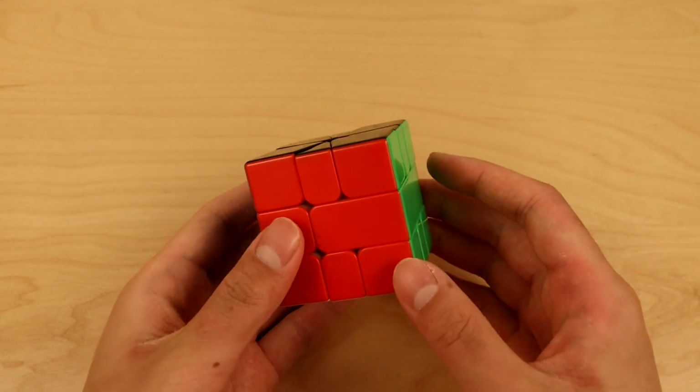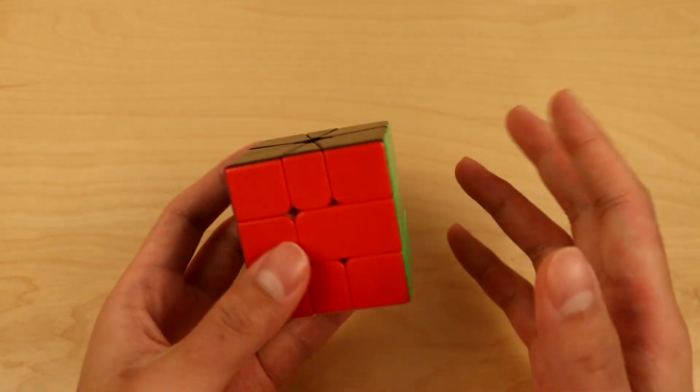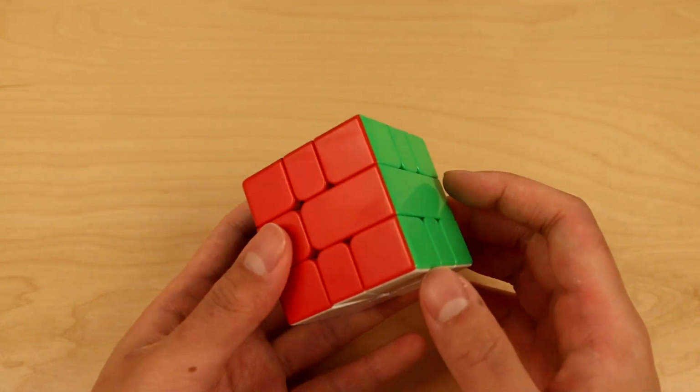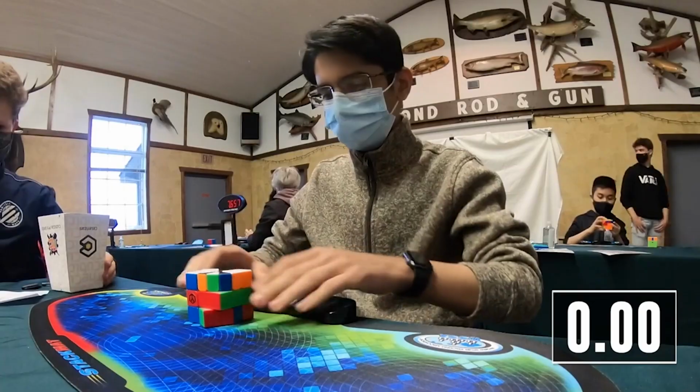So again, quite lucky solve. He got 5.96 on this one. Not too much to say about the PBL because that was pretty straightforward. It was just a J-perm. But yeah, pretty good solve.